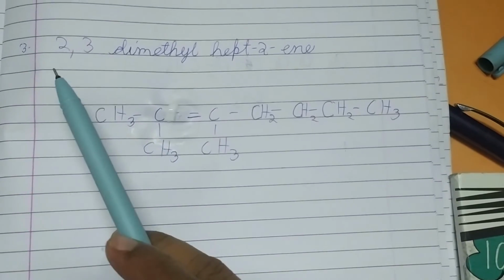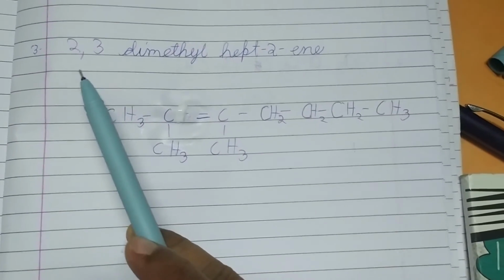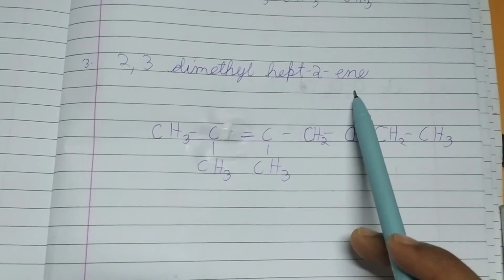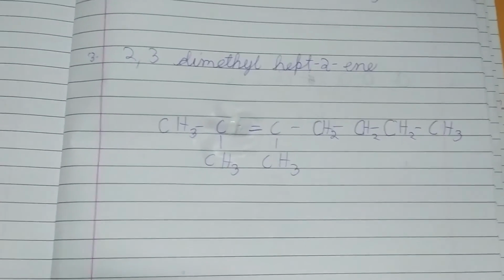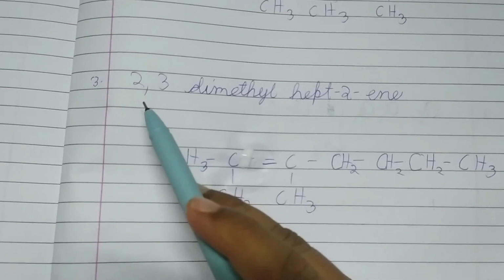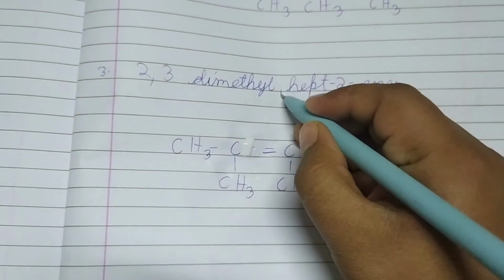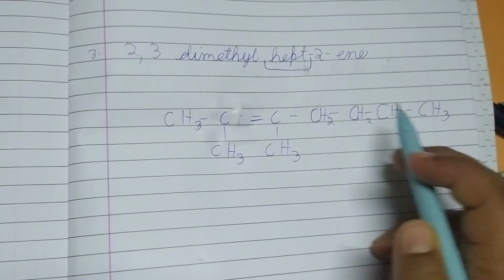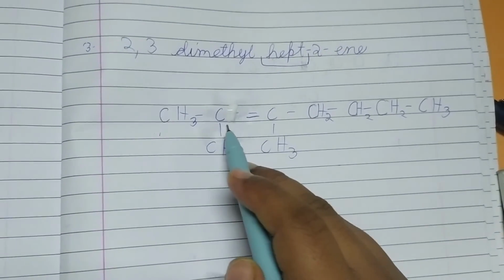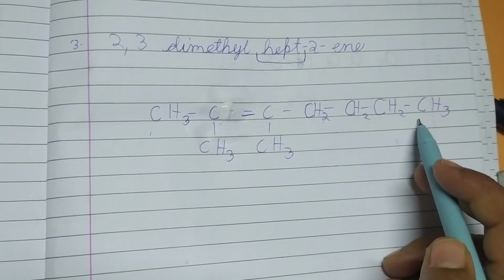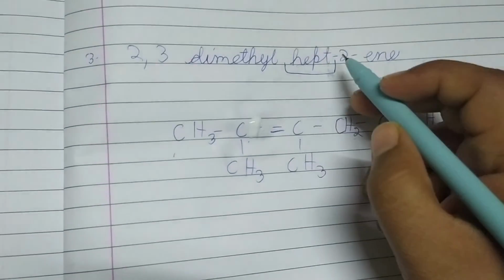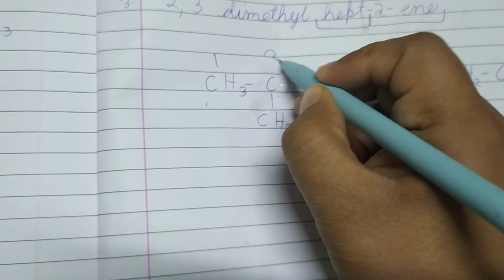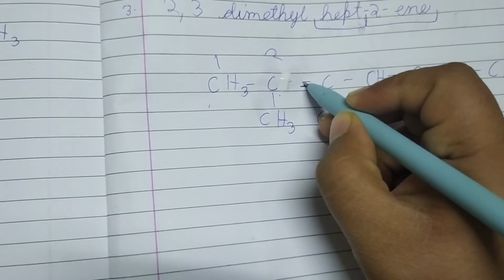Now, let us look at this example. Here, the compound name is given, and we have to draw the structure. So now let us first look at the word root. It is hept. So 7 carbon molecules we have to draw. First we need to draw carbon molecules and leave space for hydrogen. 2-ene means at the second position there is a double bond. So here is the double bond.